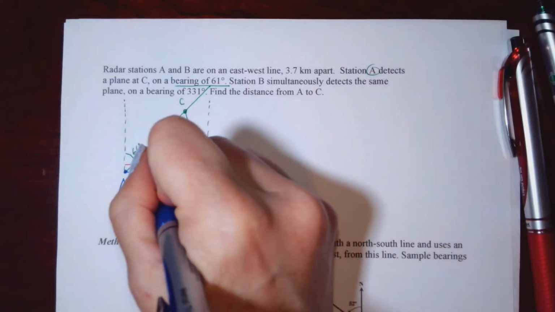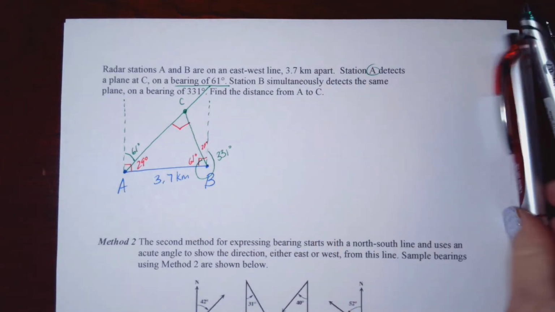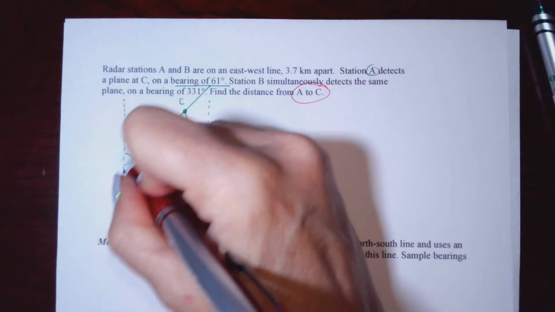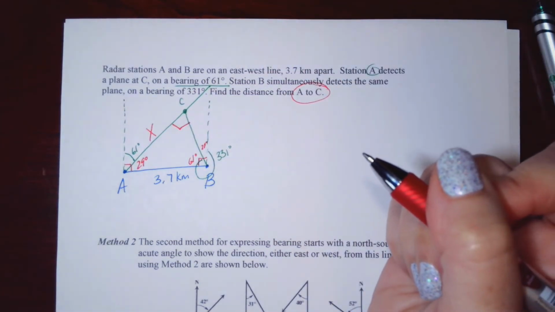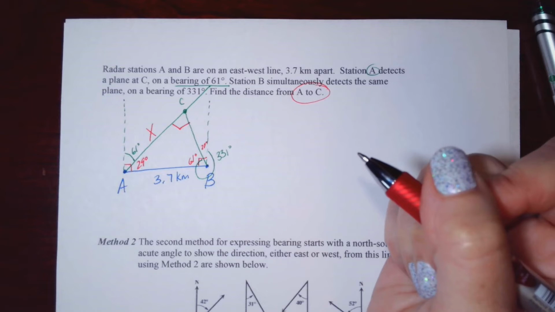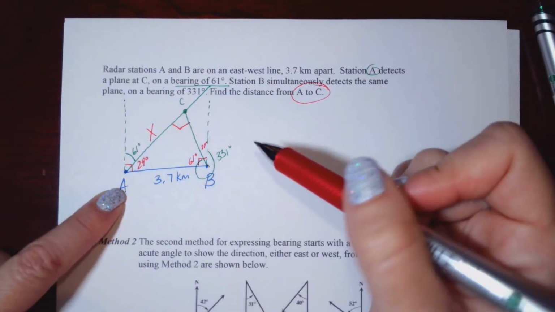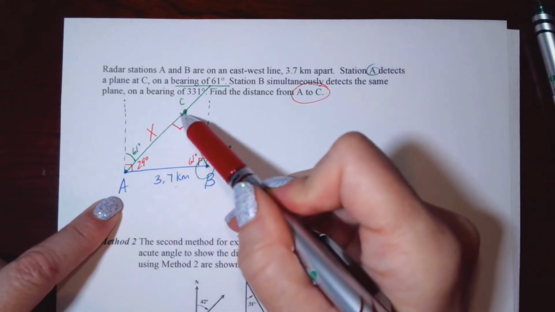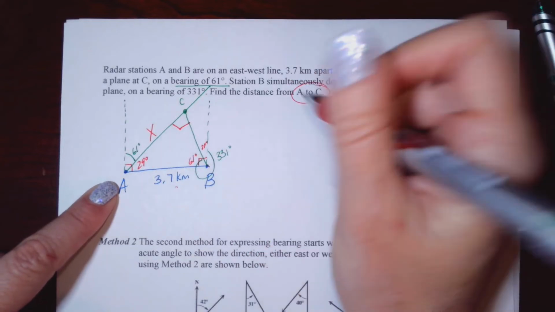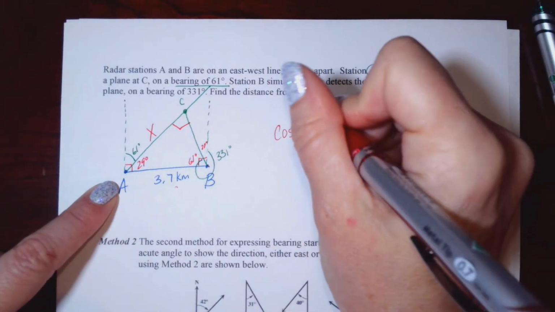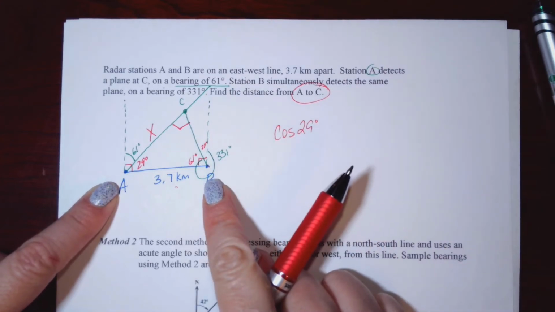We were told this time that the radar stations are 3.7 kilometers apart. And now we're asked for the distance from A to C. So that's my unknown. Now I can use my angle B, or I could use my angle A again. I still know the hypotenuse. If this is the side I'm looking for, that's adjacent to angle A, and so I can use cosine of angle A. If you chose to use angle B, you would be using sine function for angle B instead.